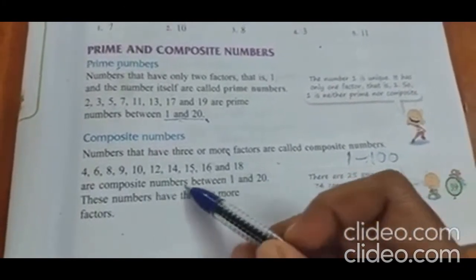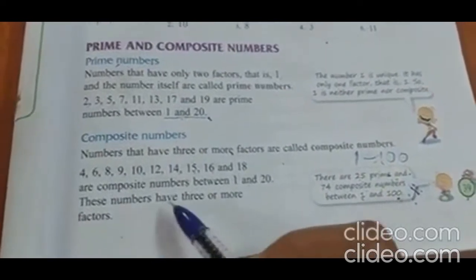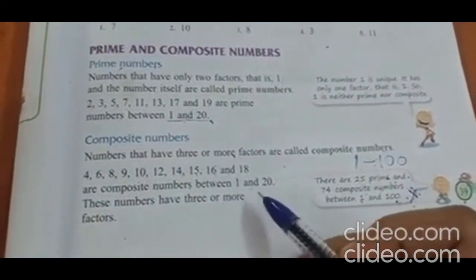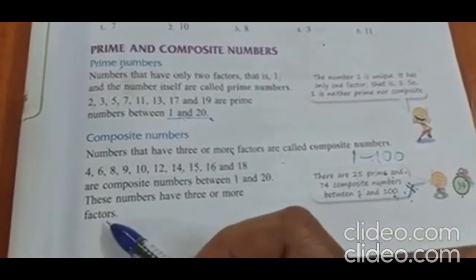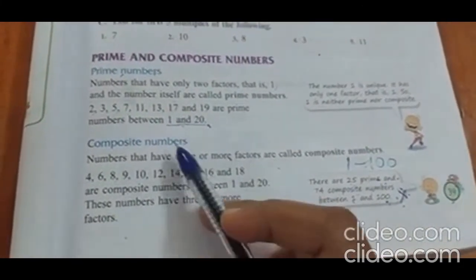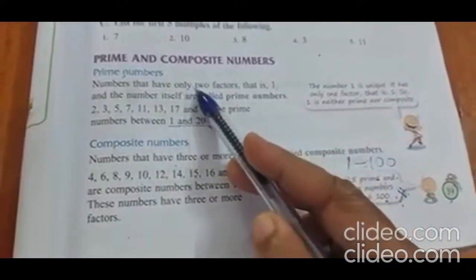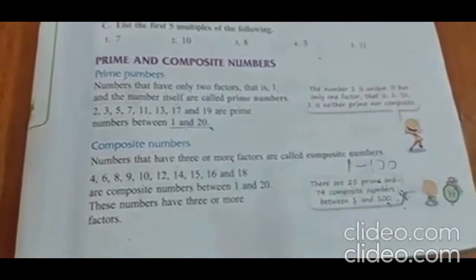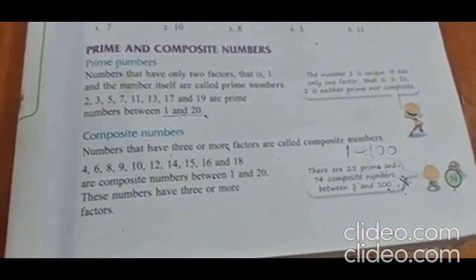These numbers have 3 or more than 3 factors. So these are composite numbers, and the previous ones we learned are prime numbers. Keeping this in mind, let us turn to page number 40.